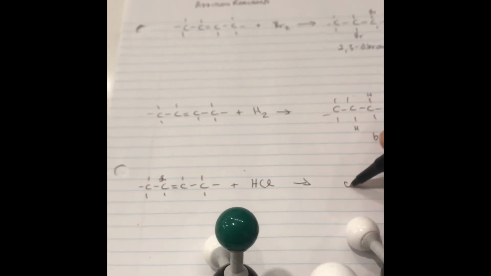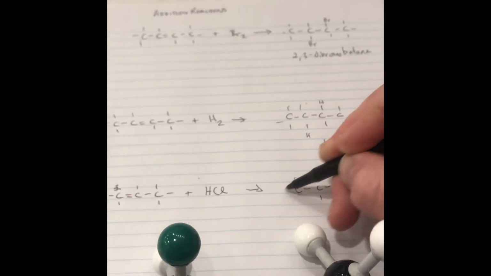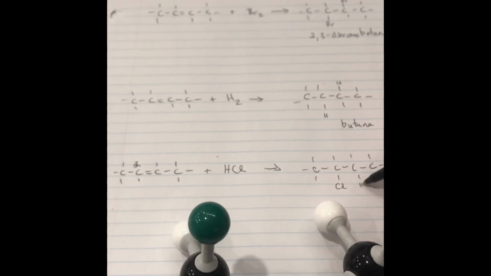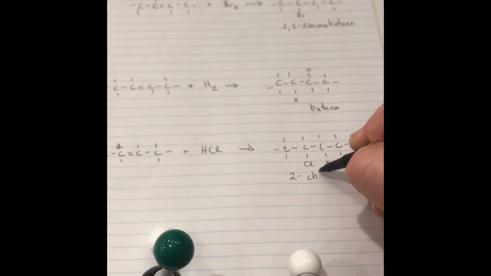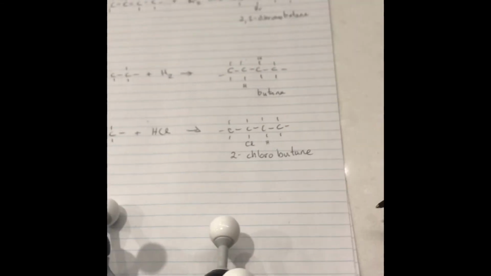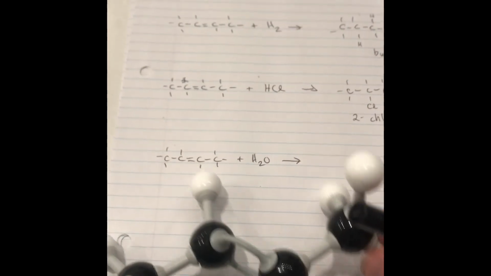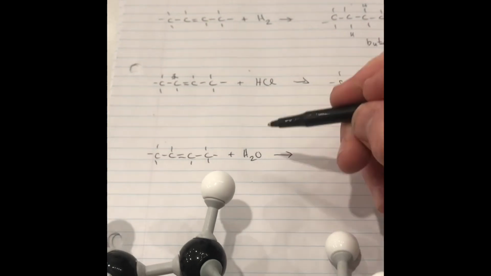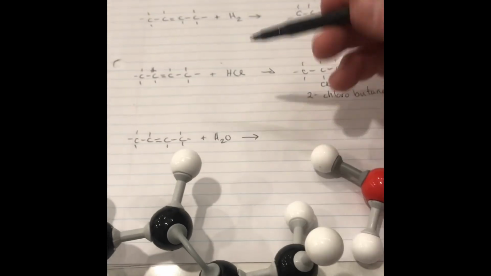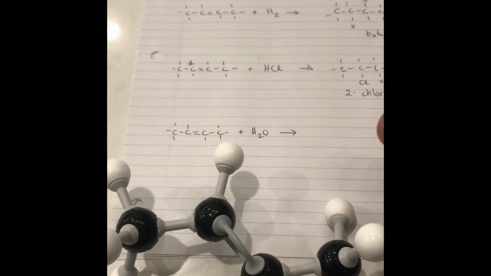So in this case, we again are down to butane, and at one of the bonds we now have a chlorine, and at the other we have a hydrogen added in. So this would be 2-chlorobutane. And the last one we're going to look at, same butene molecule, we're starting with 2-butene, but this time we're adding water to it. Now, this is a particular reaction that's tough to actually achieve without the proper stimulus, but we'll assume we have it for demonstration purposes.